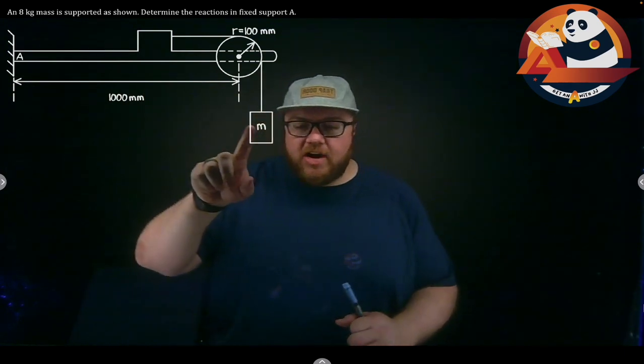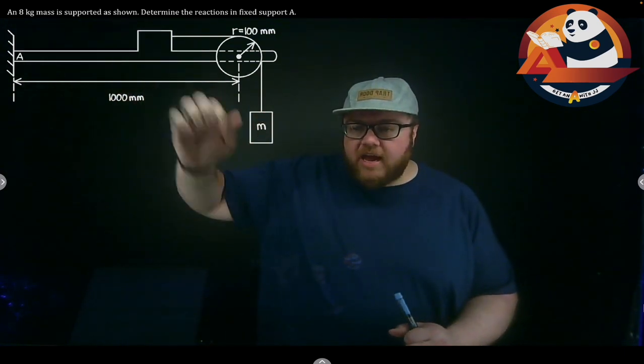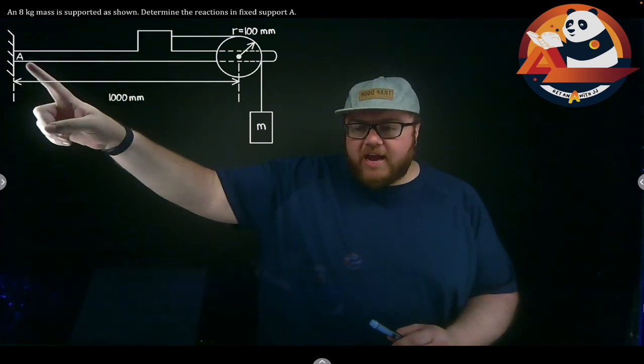Let's do an example problem. We have an 8 kilogram mass, M, supported as shown. Let's determine what our reactions in our fixed support here are at point A.